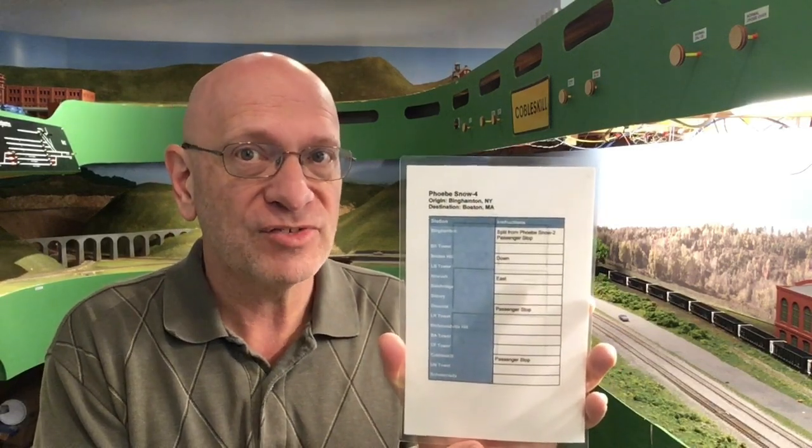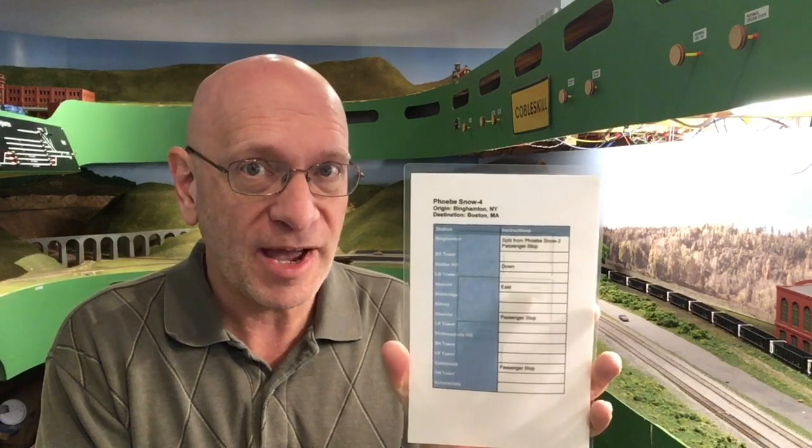As an engineer, you'll be handed a schedule. You will follow the schedule. Top line is the name of your train for talking to the dispatcher. The next 2 lines are the origin and destination of your train, which may be on the layout or off the layout. The blue column contains your station stops as you proceed down the track.